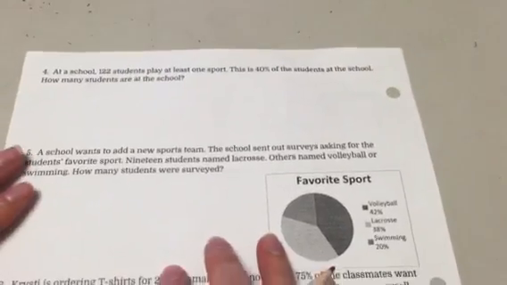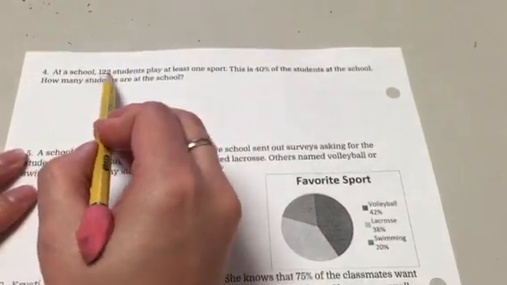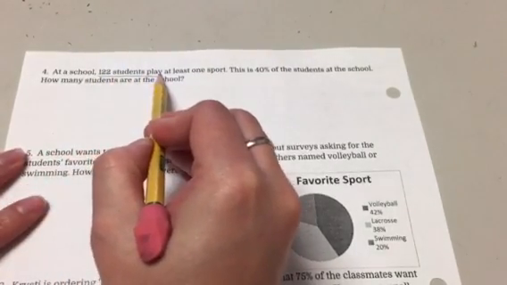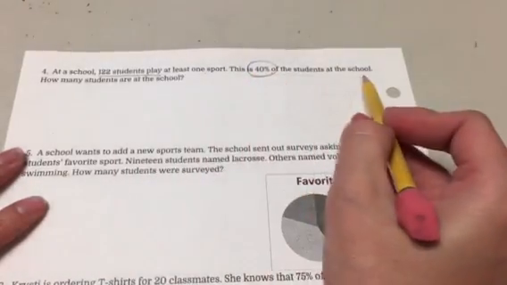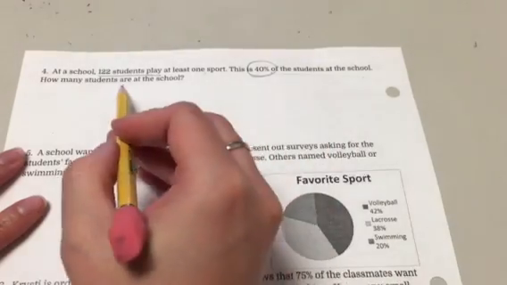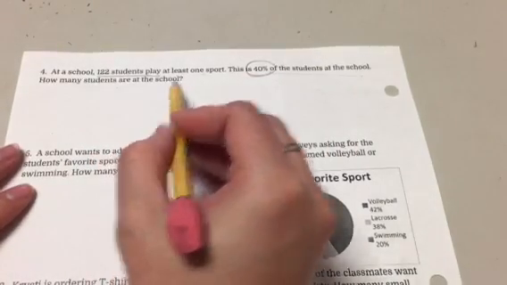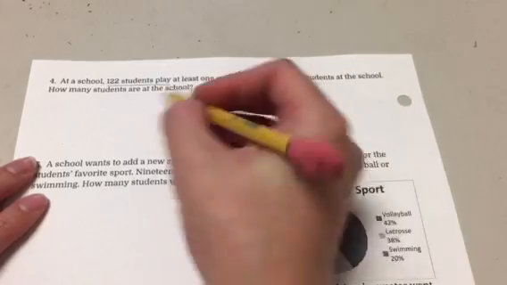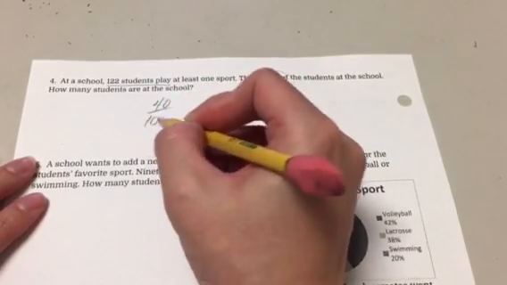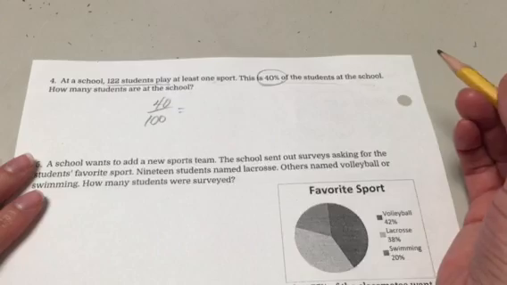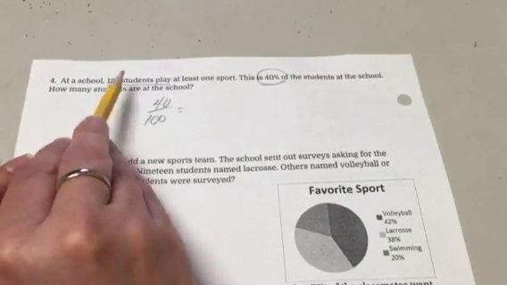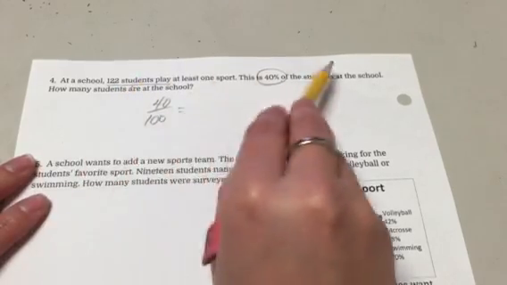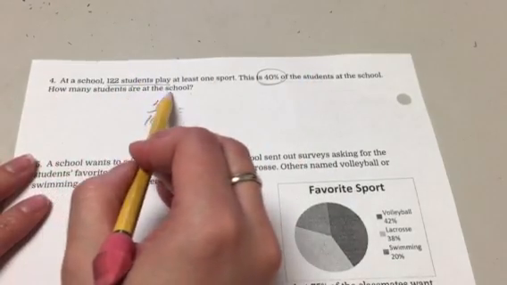All right, flip it over to the back. Number 4 says, at a school, 122 students play at least one sport. That's 40% of all the students at the school. So how many students are at the school? Well, remember percent is always out of 100. So that's going to go first. Now you have to ask, is this 122 the total number or just part of the students? So they said, how many students are at the school?